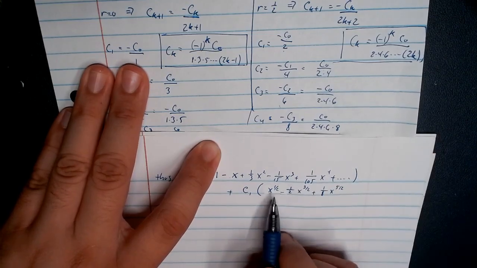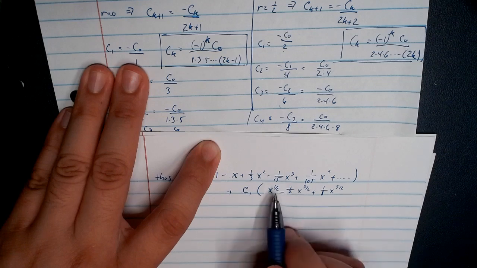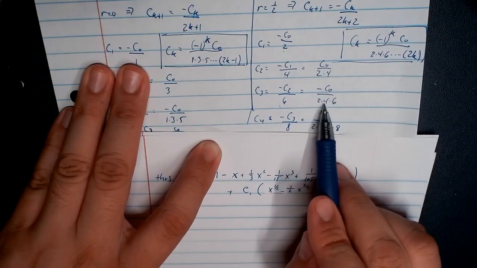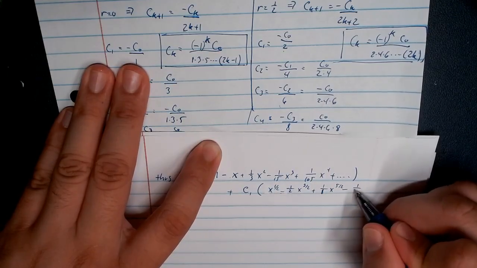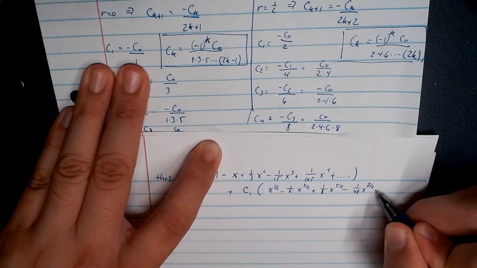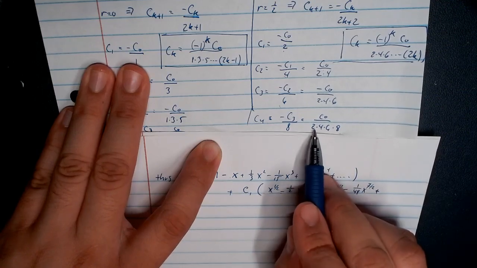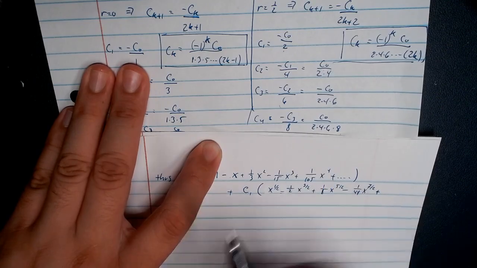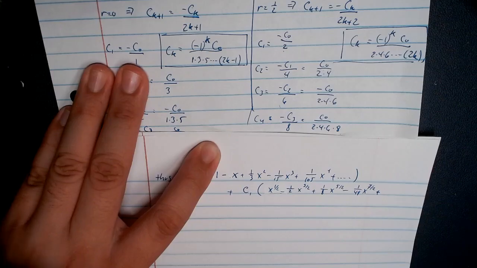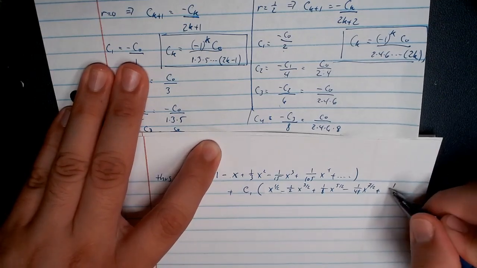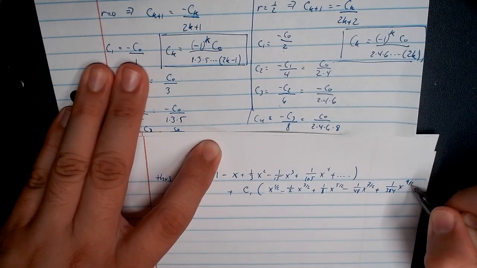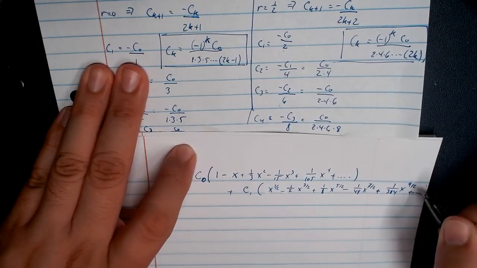Notice that's just 0, 1, and 2, but I'm adding half to each one. And then minus 8 times 6, that's 48. So 1 over 48 x to the 7/2. And then plus 48 times 8, that's 384. So 1 over 384 x to the 9/2. Dot, dot, dot. On and on and on.